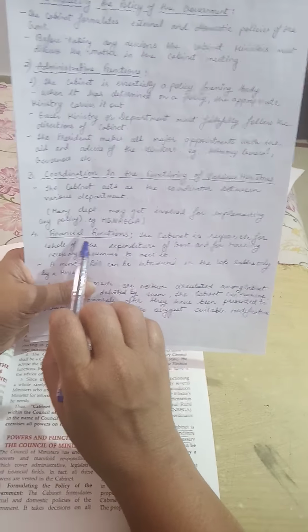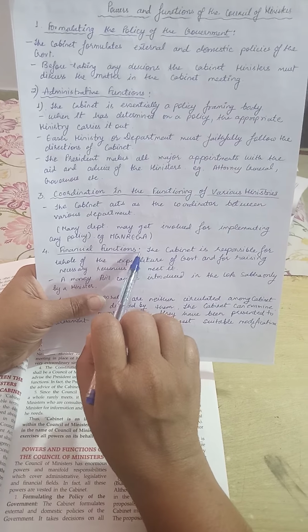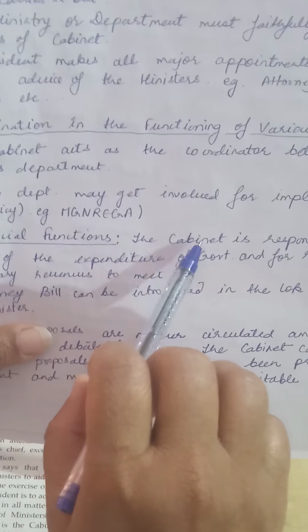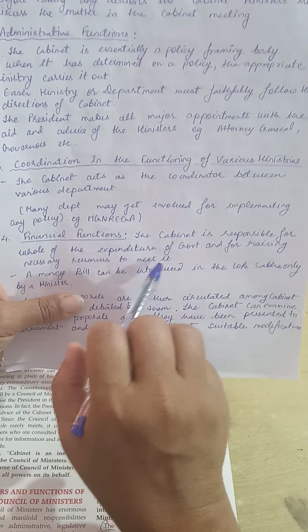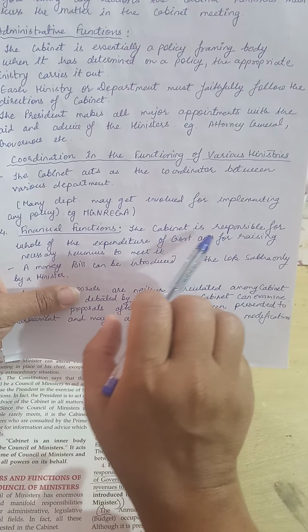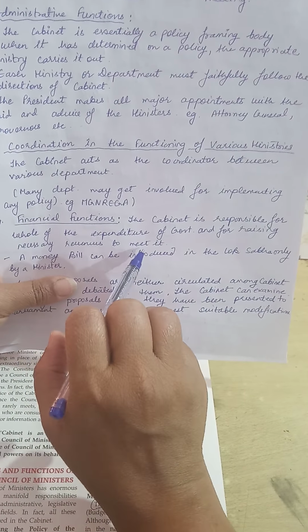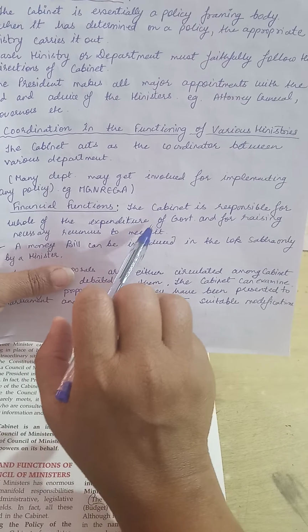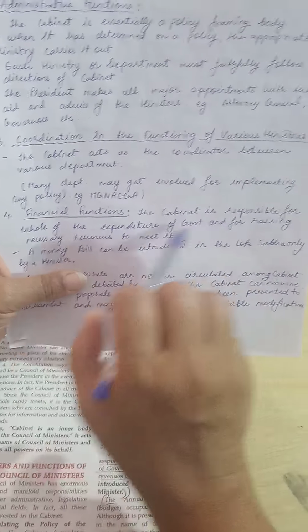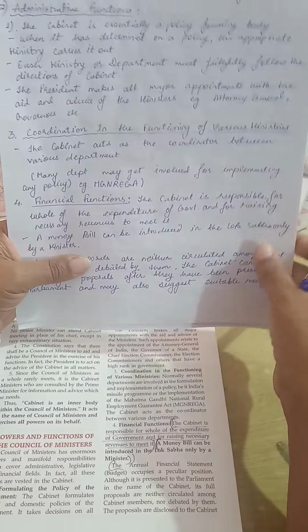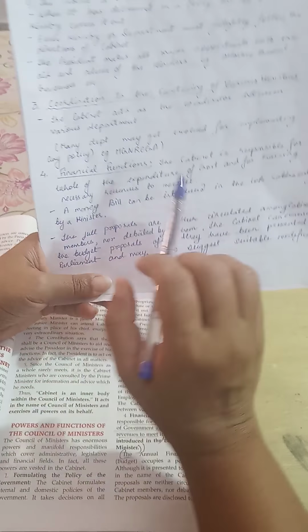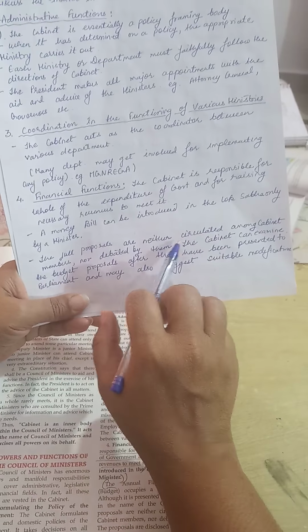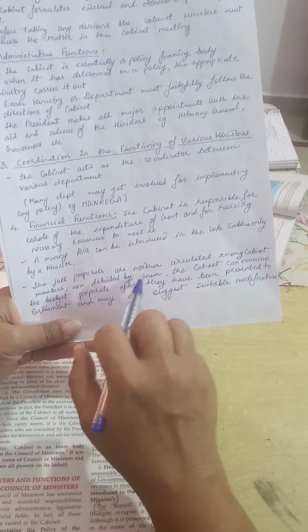As we all know, the finance minister presents the budget every financial year. The cabinet is responsible for the whole of the expenditure of the government, and for raising necessary revenues to meet it. All the expenditure of the government and the necessary collection of revenues is decided by the cabinet, that is, the finance minister. A money bill cannot be introduced in the Lok Sabha except by the concerned minister. A money bill can be introduced in the Lok Sabha only by the finance minister. The full proposals are neither circulated among the cabinet members nor debated by them.